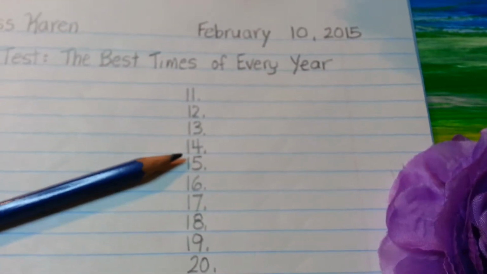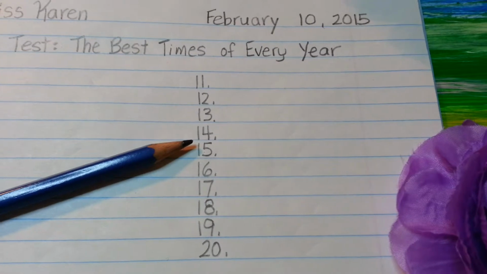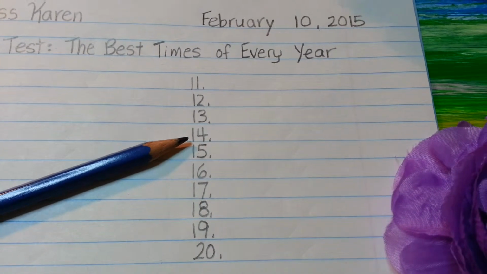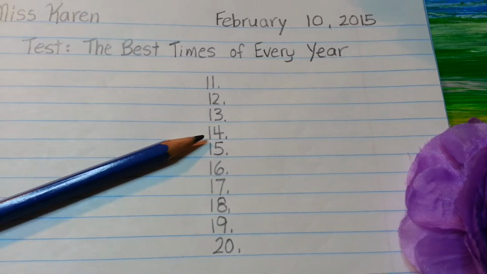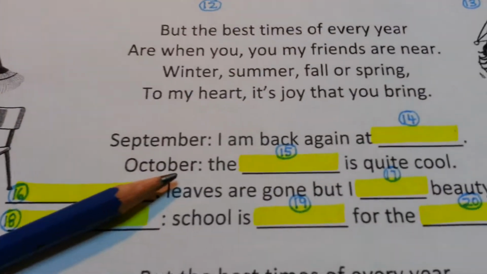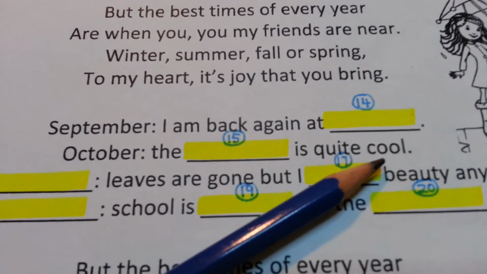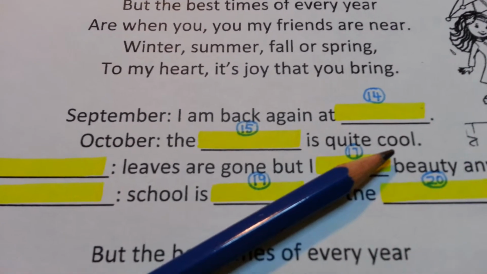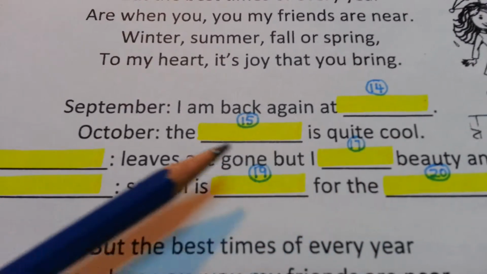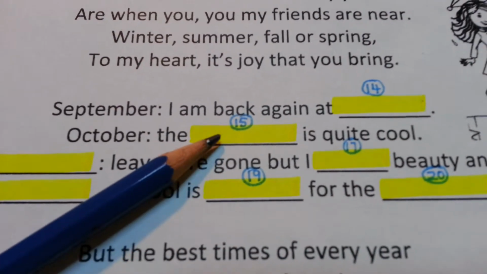Where do you go after summer? You go back to October. The is quite cool. Starts with the letter W.